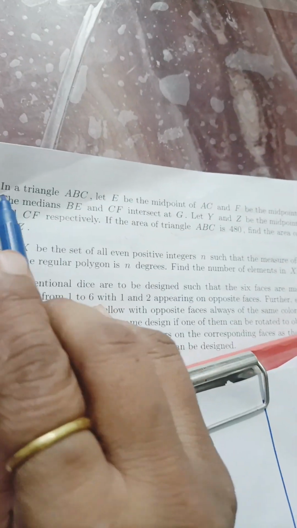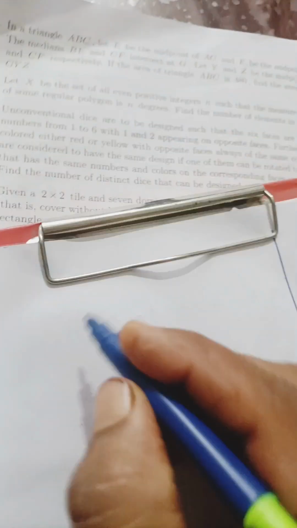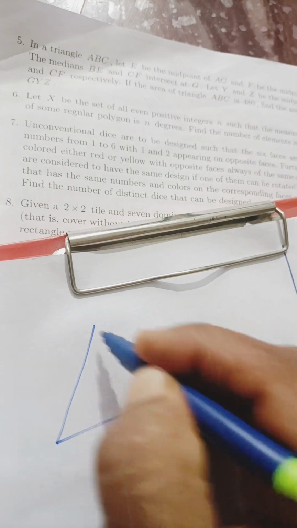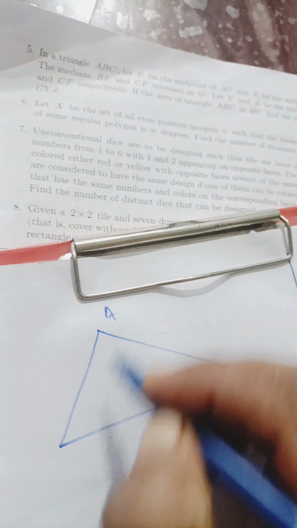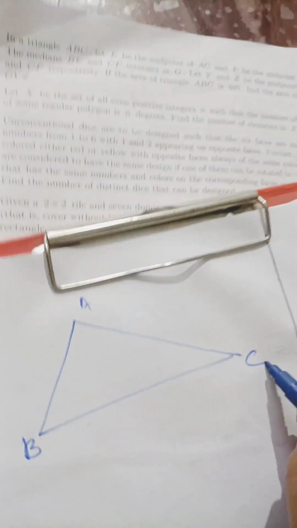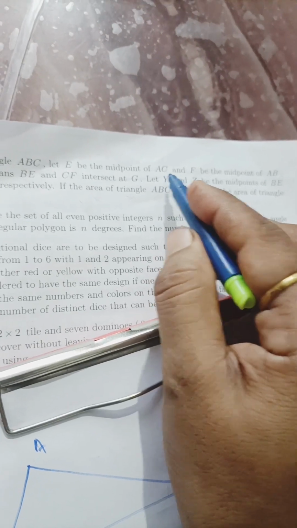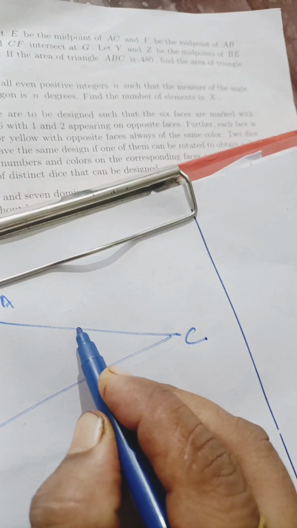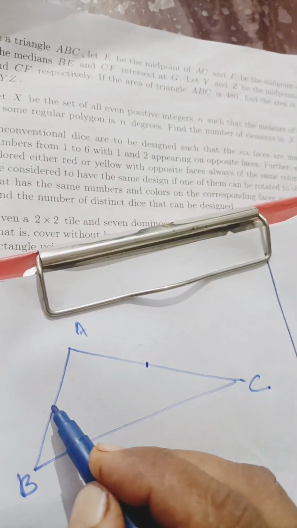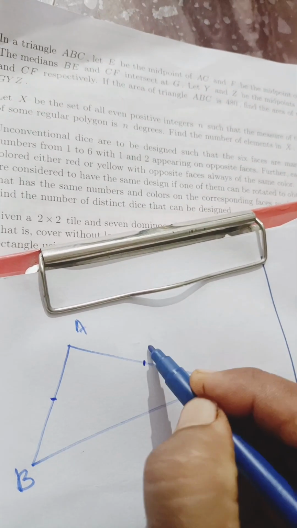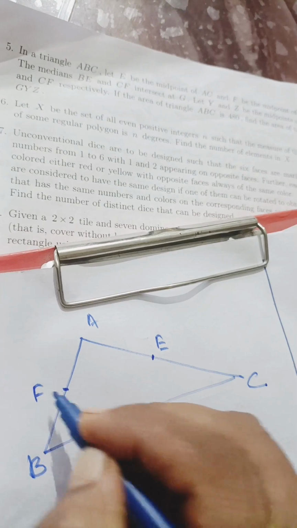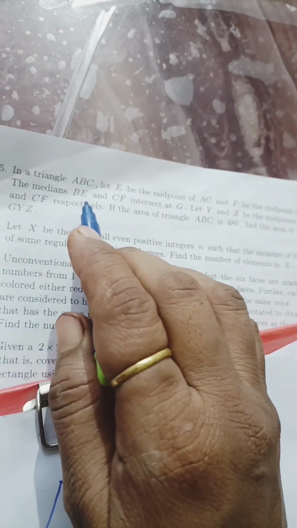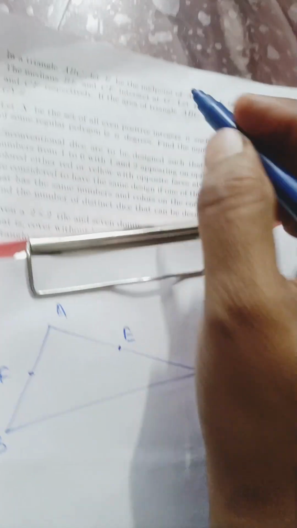Now let us go for the fifth example. In a triangle ABC, E is the midpoint of AC and F is the midpoint of AB. Medians BE and CF intersect at G.